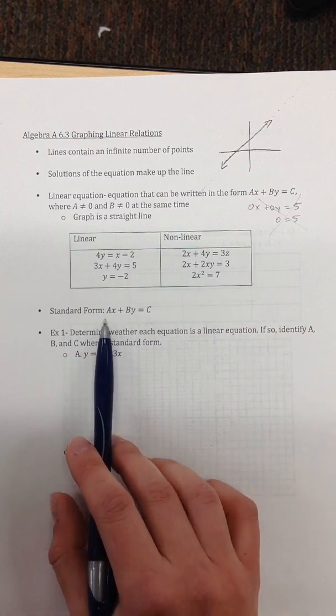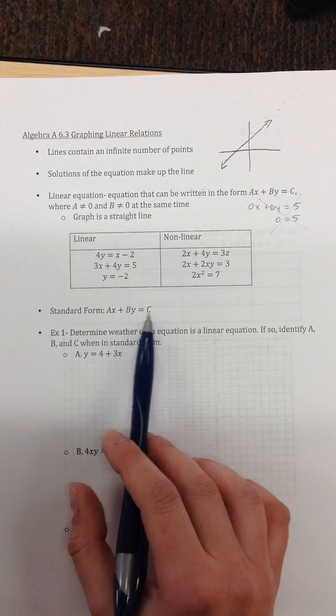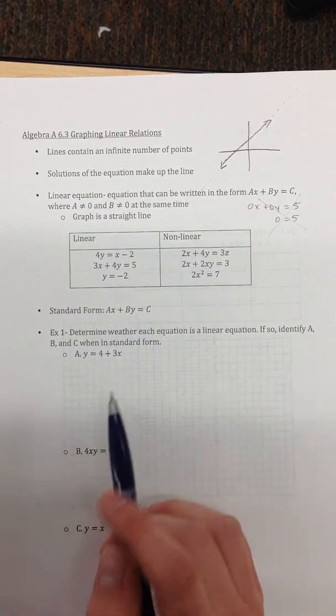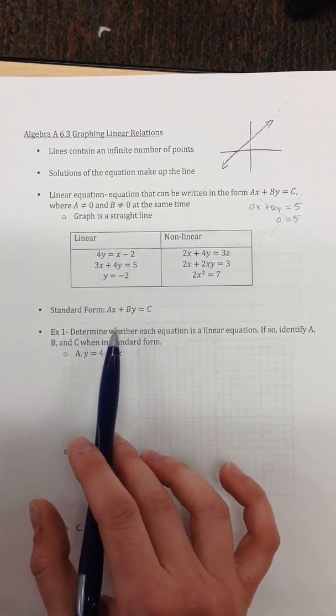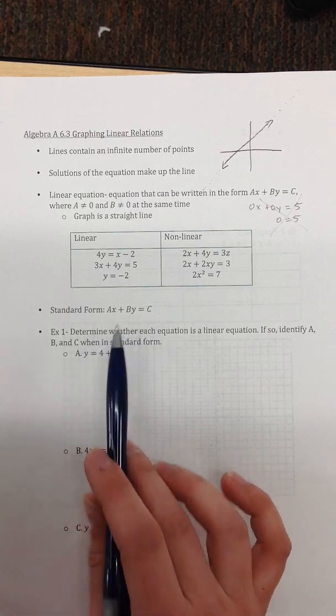This form is called standard form, so when you've got a number and then your x plus a number and then your y is equal to a number. A lot of times you can try to get the equation to that form, and if it can fit in this form, then you're good to go. If it can't fit in that form, then it's not going to be linear.